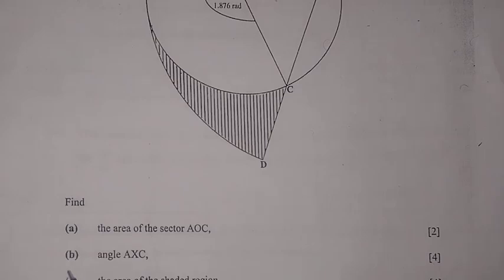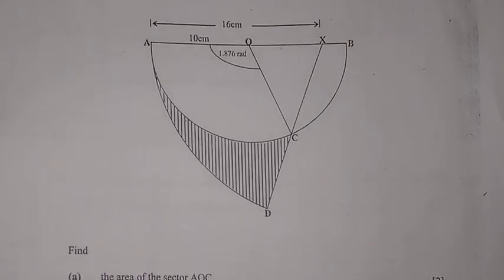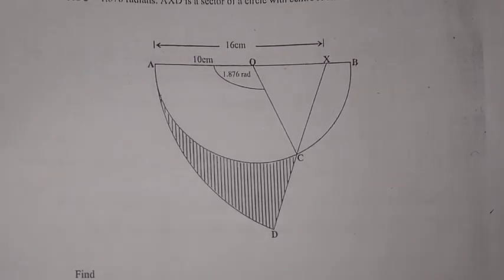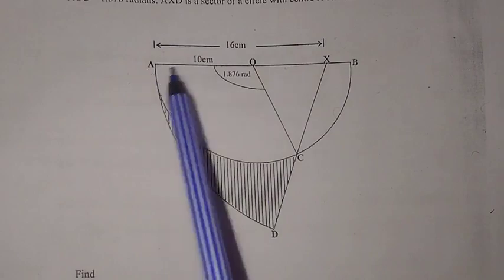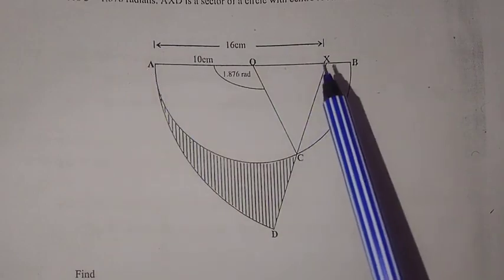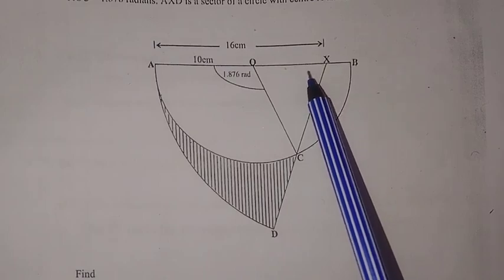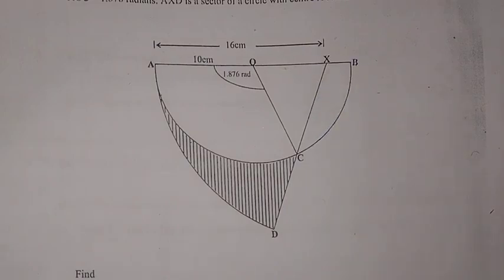Alright, so now we have come to question B. We need to find the angle AXC. So we need to find the angle AXC. So let's look at our diagram right here. So we want to find the angle AXC, meaning that the angle which will be right here on X. So how do we find the angle on X? There are just a few things that we must take note of.